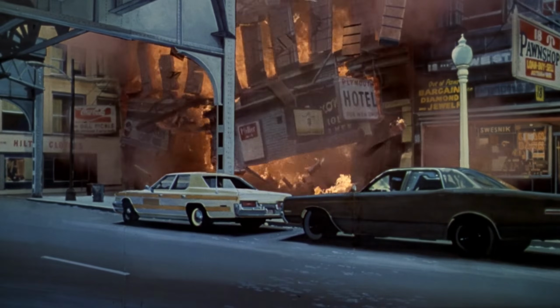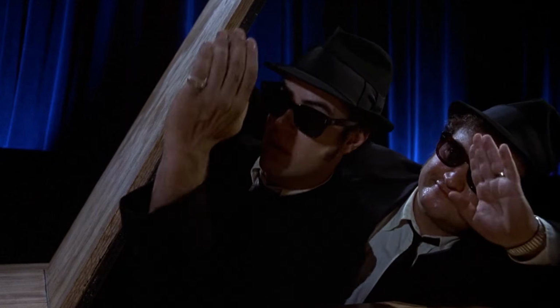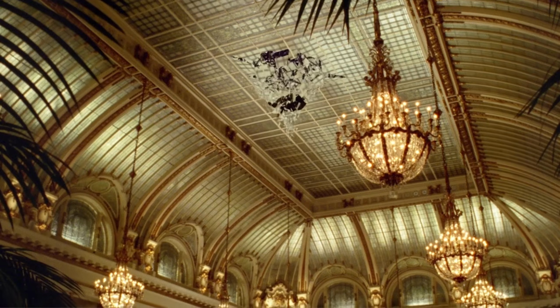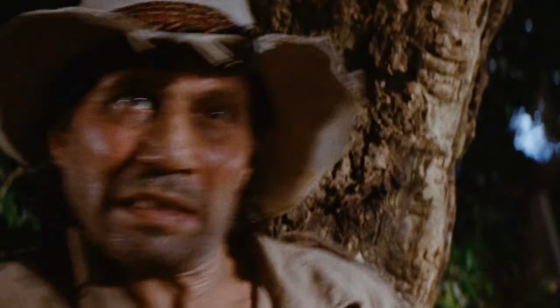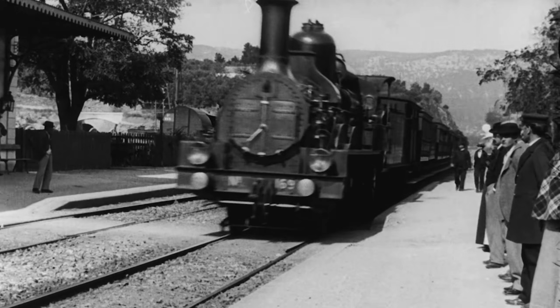A cut is the instantaneous transition from one camera angle to another. It's hard to imagine cinema without the cut. It controls the flow of information, directs the viewer's attention, and sets the pace. Yet, once upon a time, movies only featured one shot.